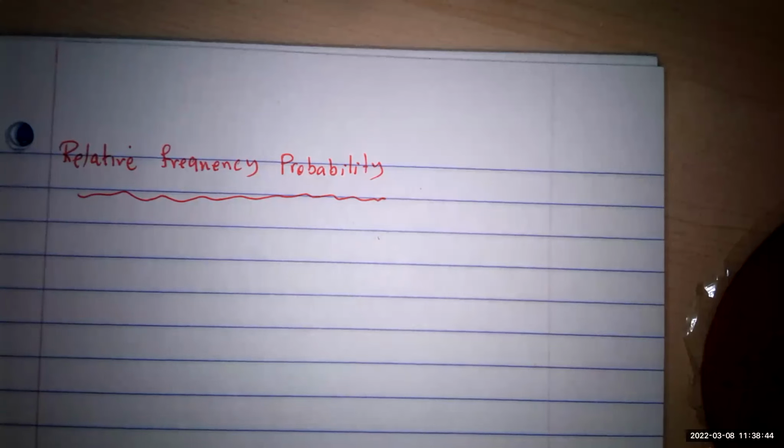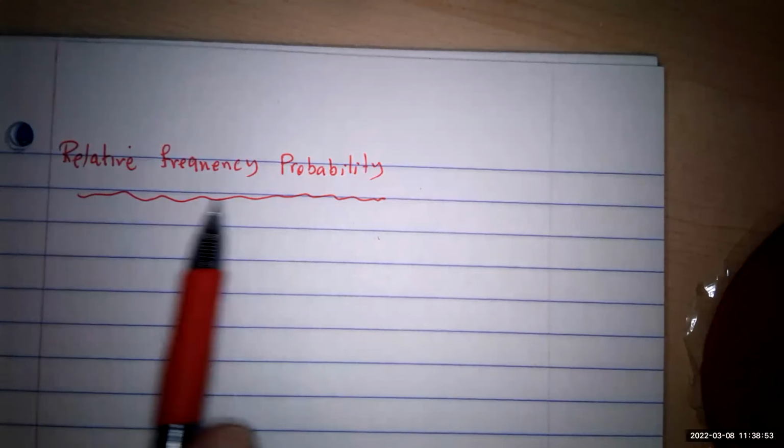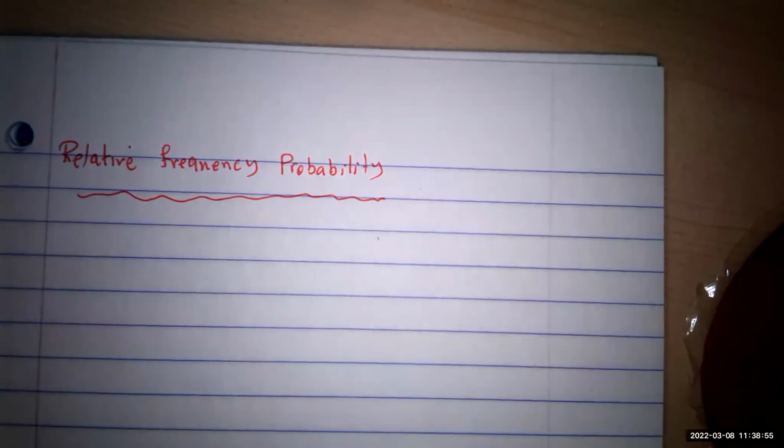For example, if you toss a coin, there is a 50% chance that you get a head or 50% chance you get a tail. But in this type of probabilities, you are going to learn it through the experiment, if you like, through the repetition, which is the frequency here, to get to these numbers.